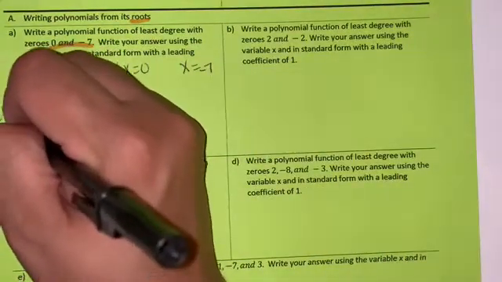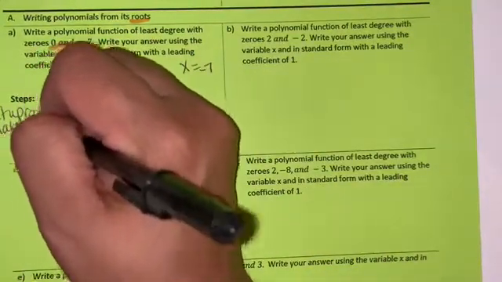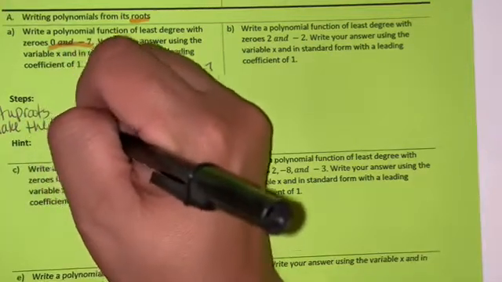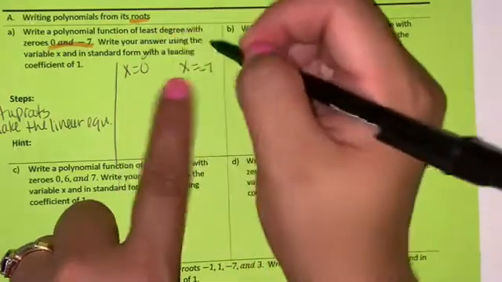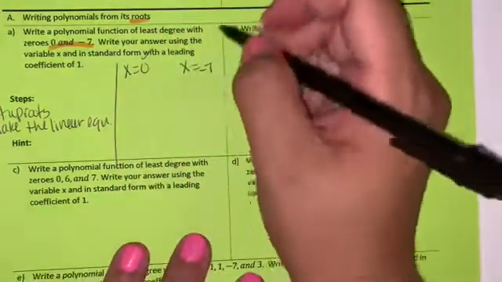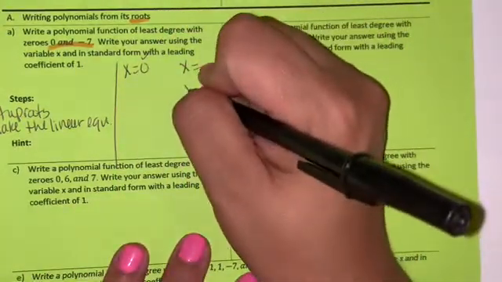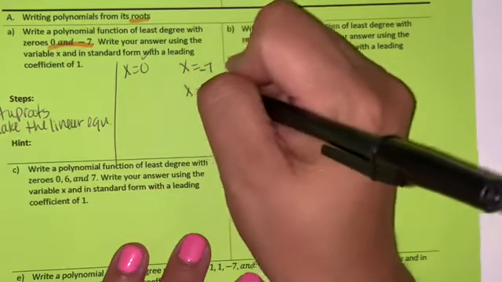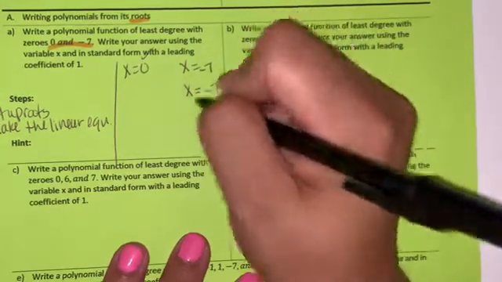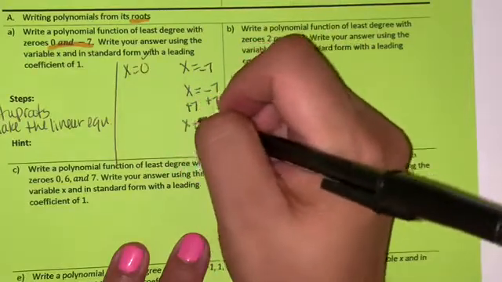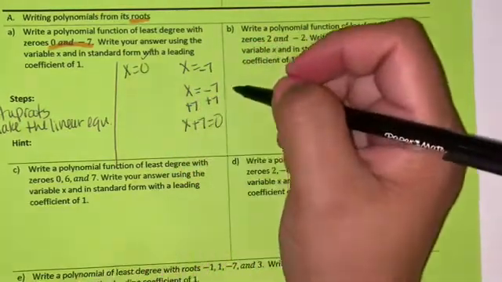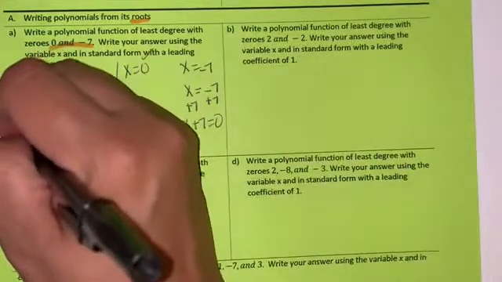Make the linear equation. So this one is already done because it already equals 0. So to make the linear equation, you're going to say x equals -7. You're going to add 7 to both sides. X plus 7 equals 0. And then you're going to multiply.